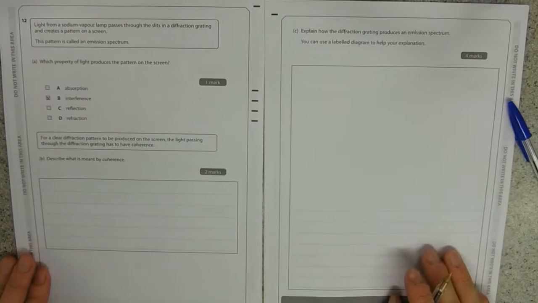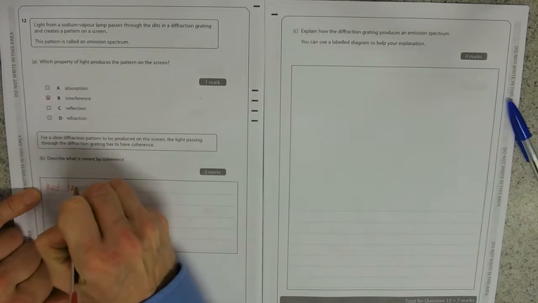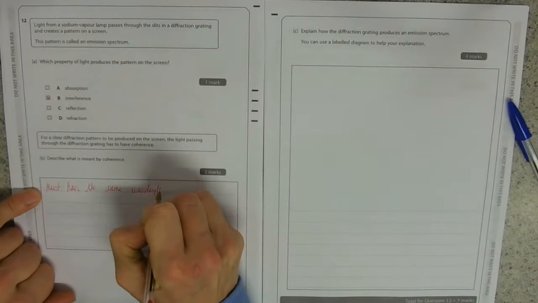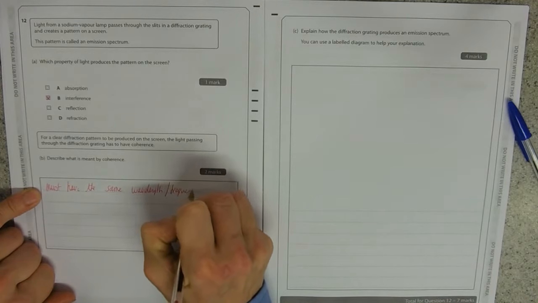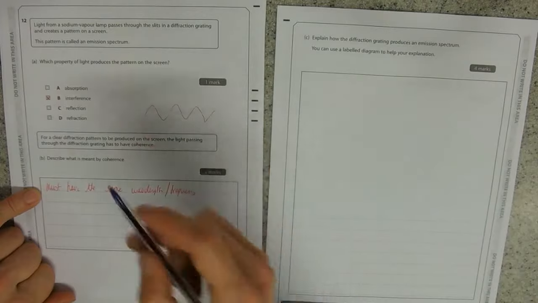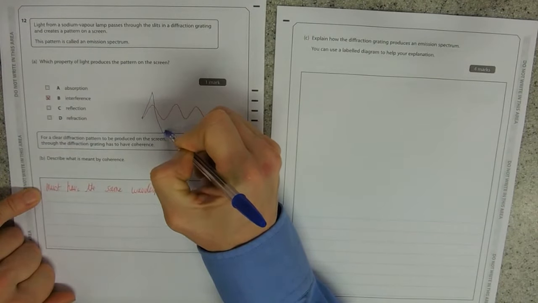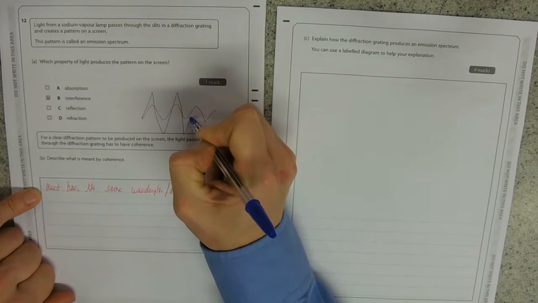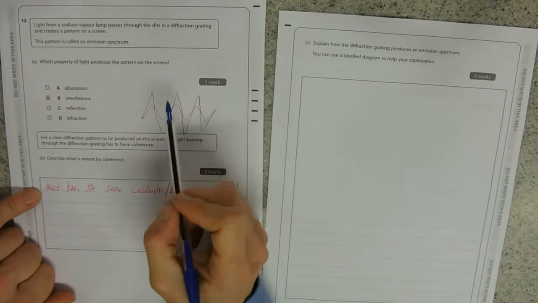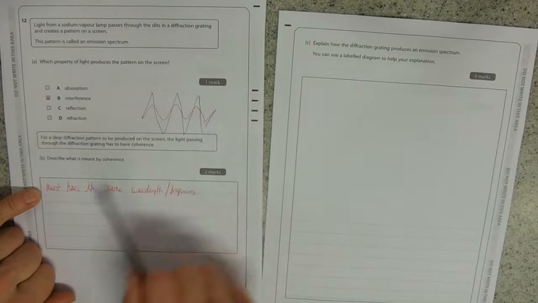For a clear diffraction pattern to be produced, the light needs to have coherence. So it's just another definition that you need to learn. Coherence must have the same wavelength or frequency. So here is one wave. If I had another wave, it might be a different wave. Not very good, but you can see there that the wavelengths are the same, and if this was time, the frequencies would also be the same.